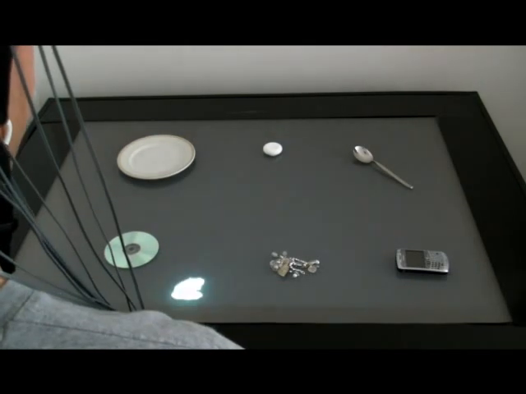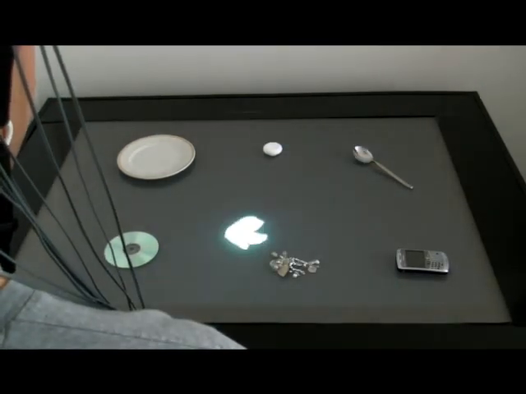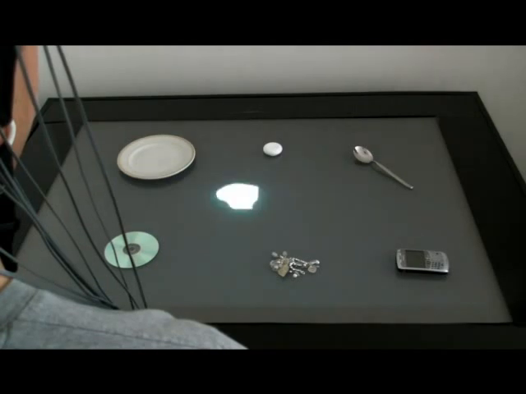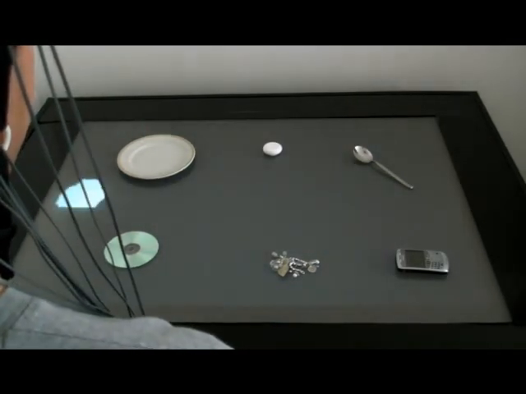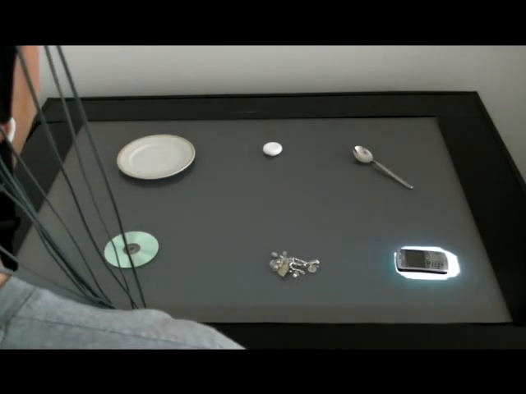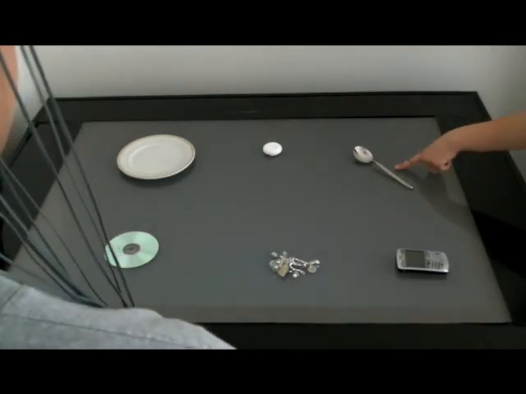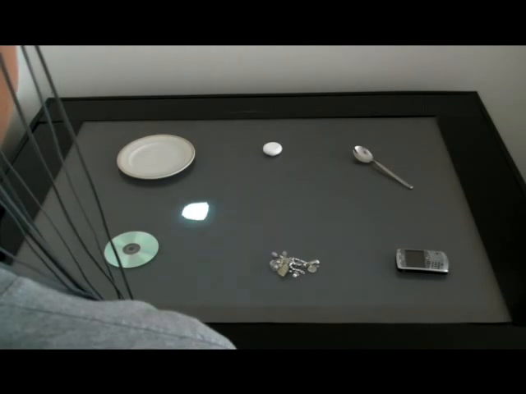Results show that there is no significant difference between the accuracy rates of the P300 speller and the multi-touch table. The phone has been correctly identified. Here, the user will be identifying the spoon.